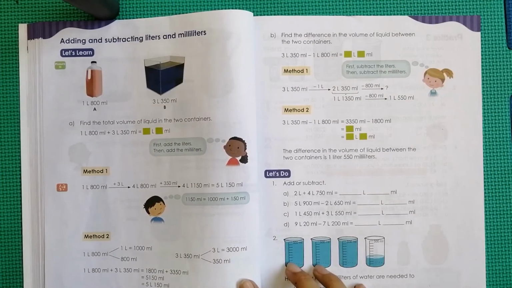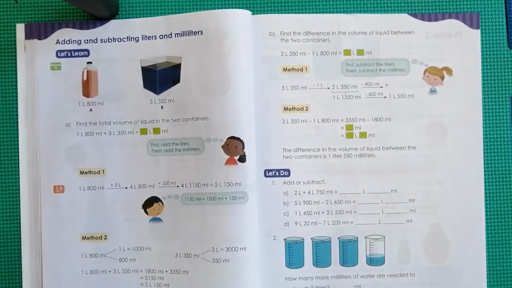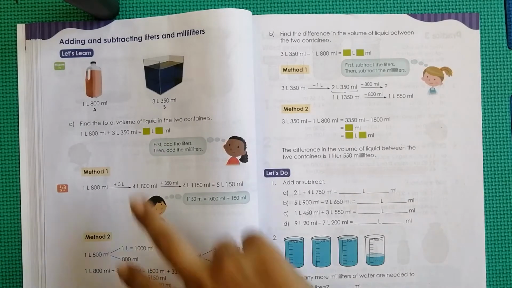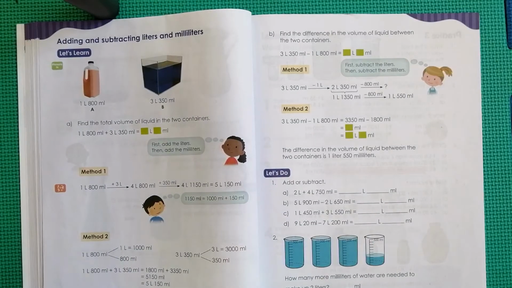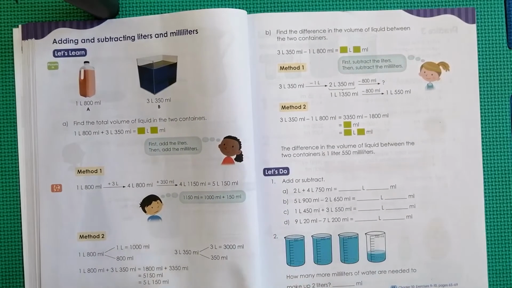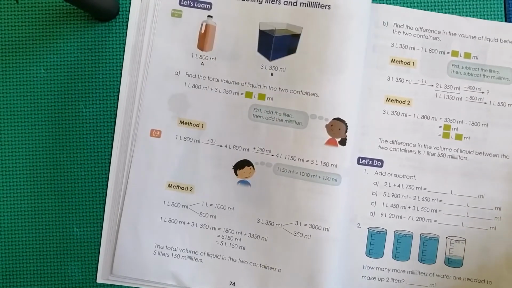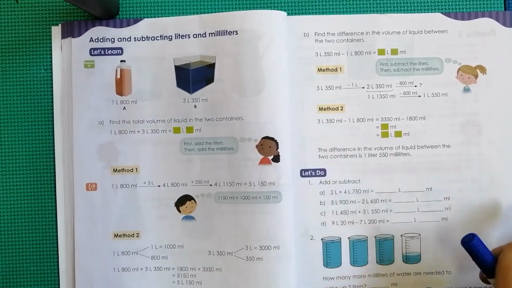Alright, now we will start with adding and subtracting liters and milliliters. As you saw with our length and our mass, there are always 2 methods to add and to subtract. I think that it would be easier if we did method 2 because it seems to be a more simple way of adding, and I think everyone will understand it this way.